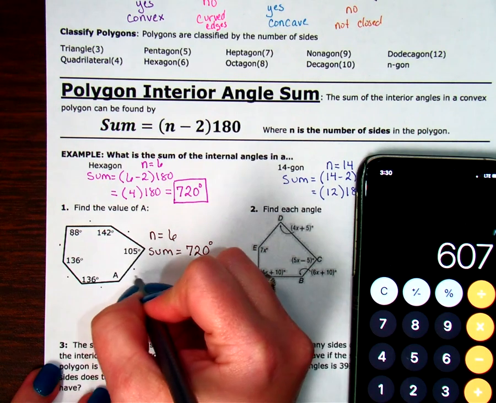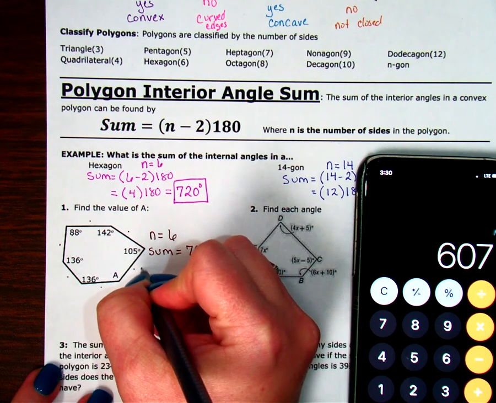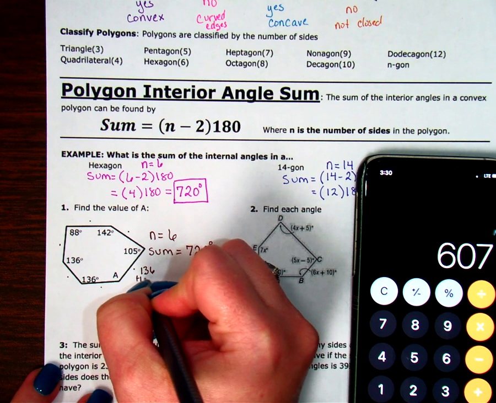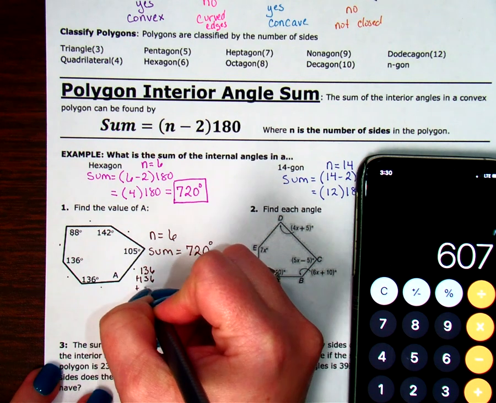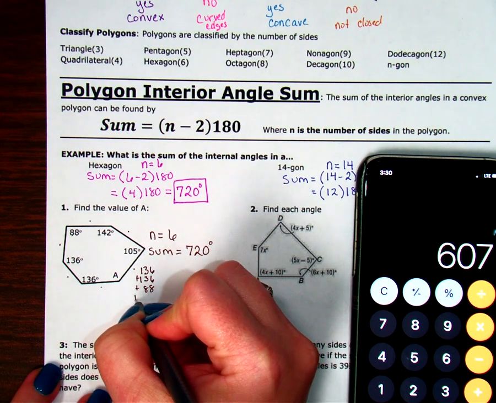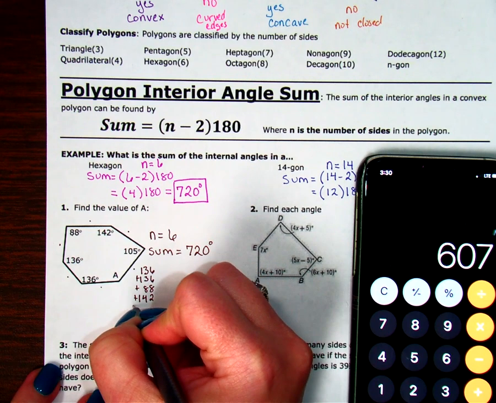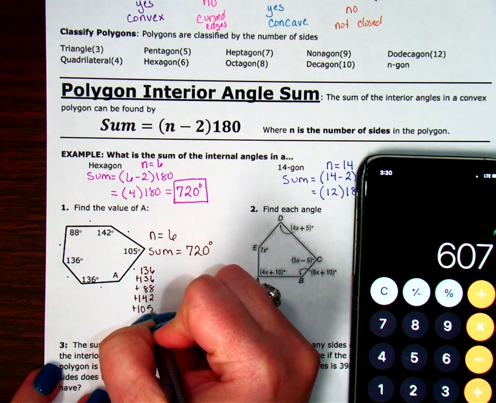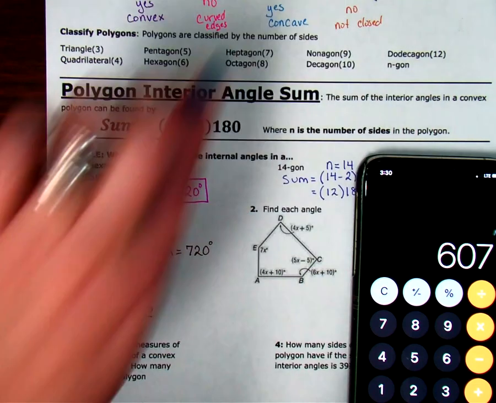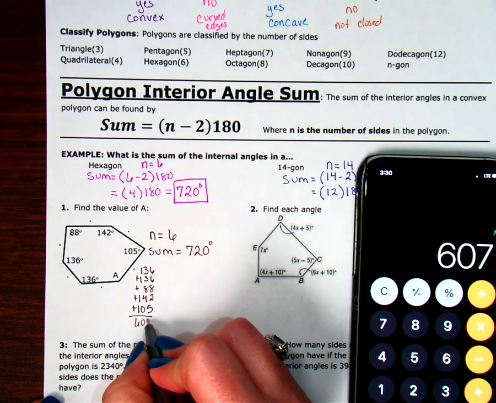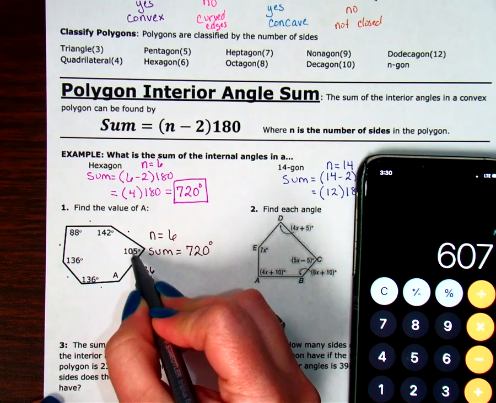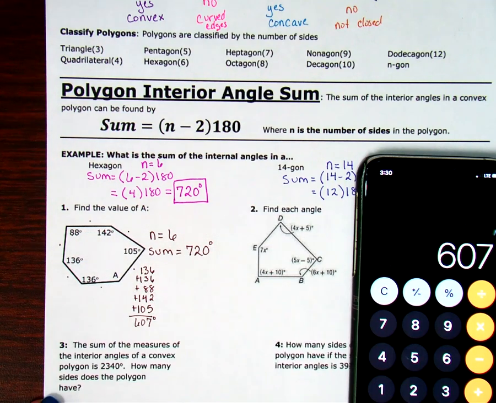Okay, so I'm just going to write down what I did. I did the 136 plus the 136 plus the 88 plus the 142 plus the 105. And that gave me 607 degrees that I've already used for these other 5 corners.